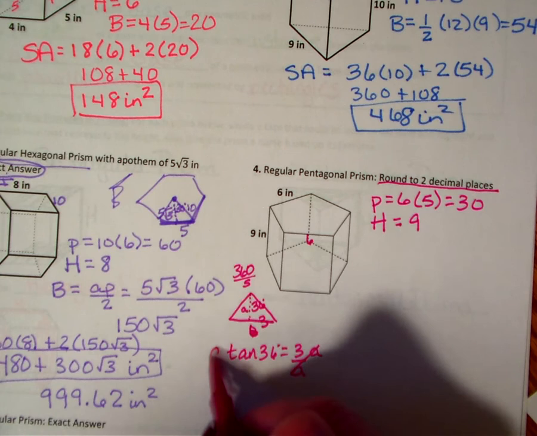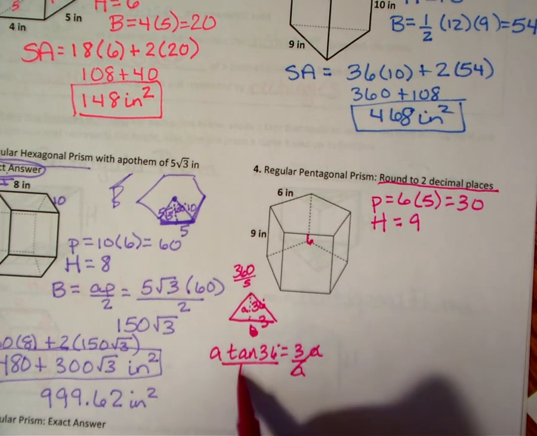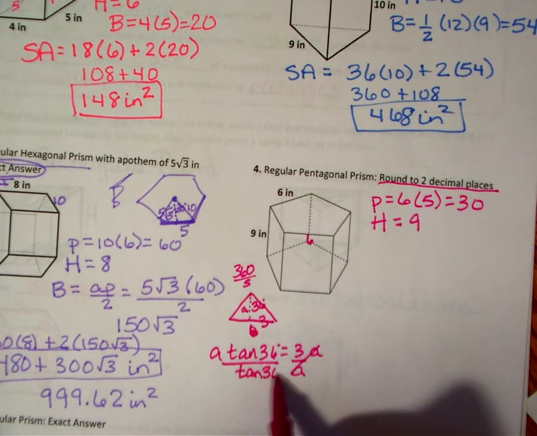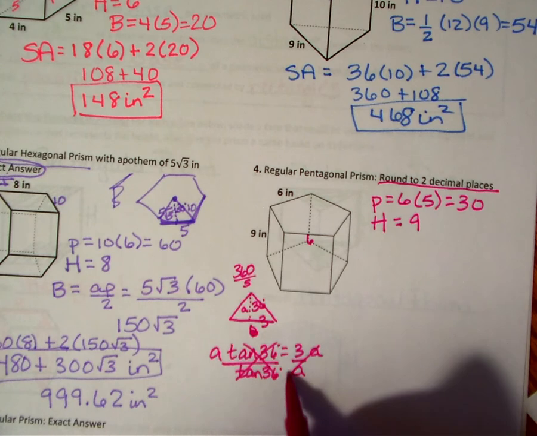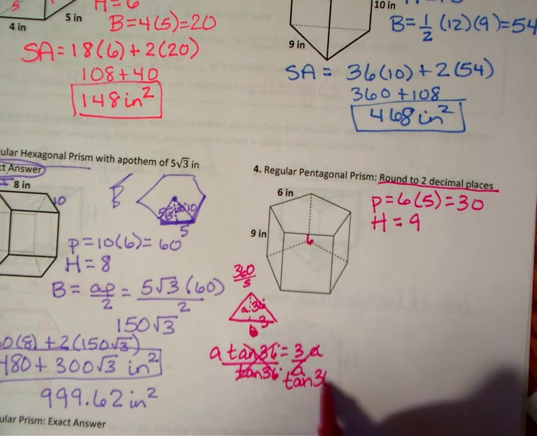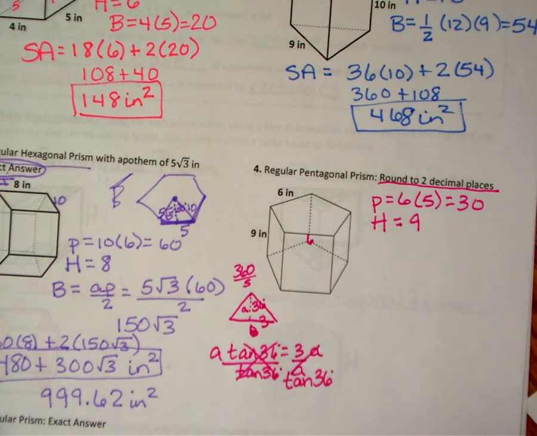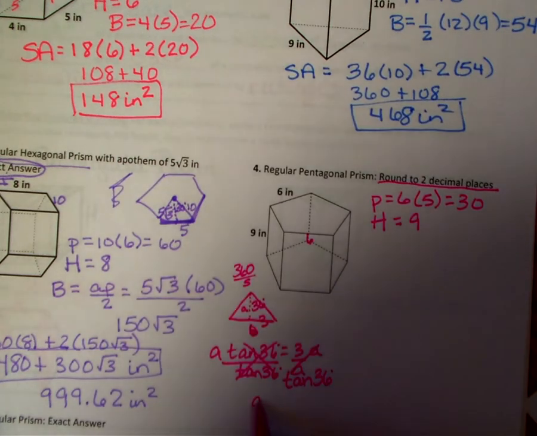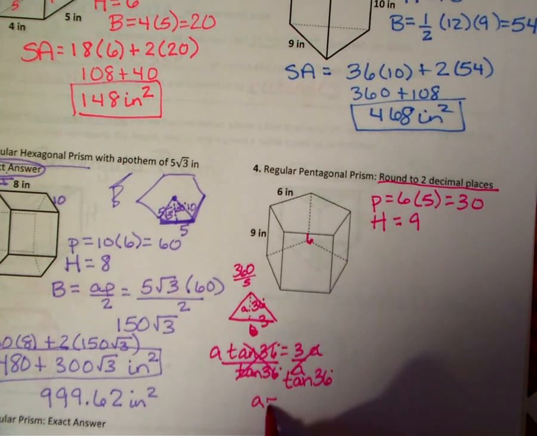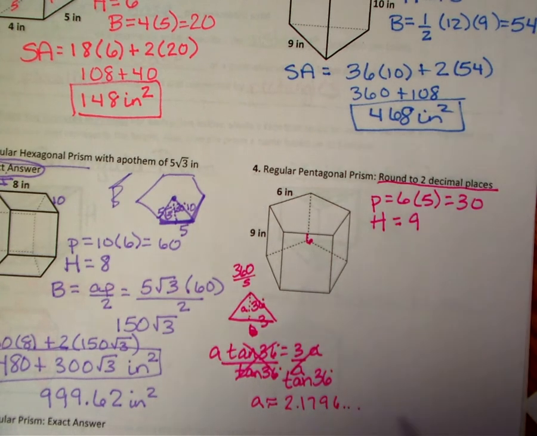So to solve, I multiply both sides by A, and then I have to divide by tangent of 36 degrees. So 3 divided by tangent of 36 degrees. Leave that in your calculator. Don't round. It gives me about 2.1796, etc.